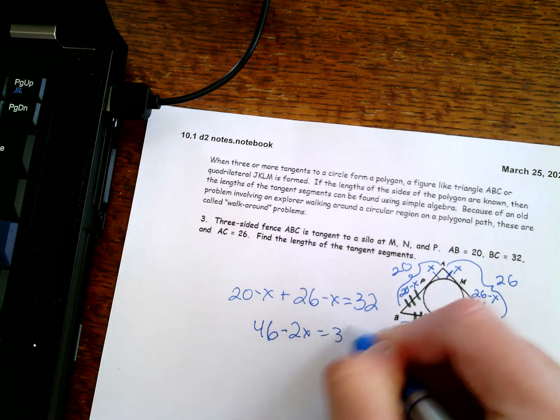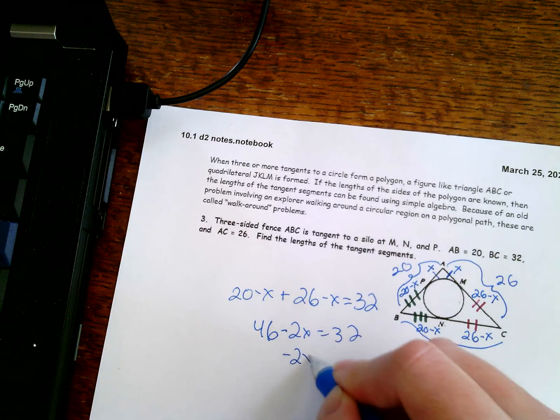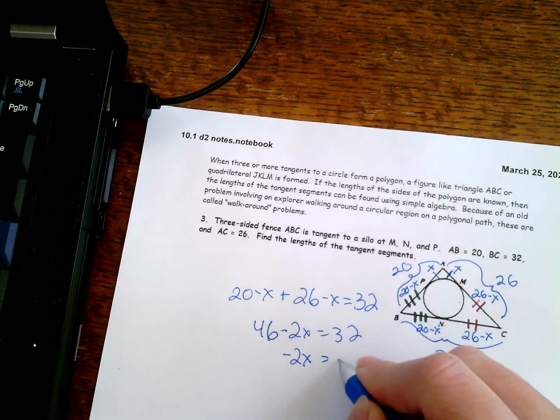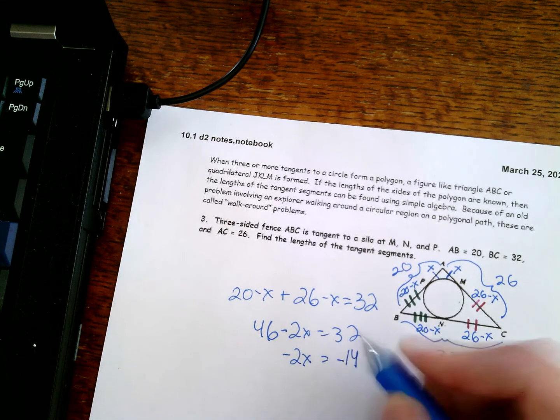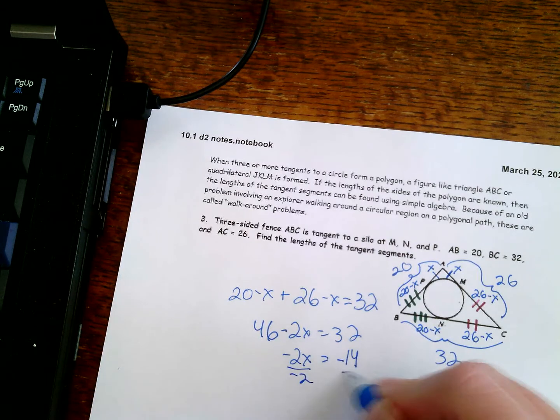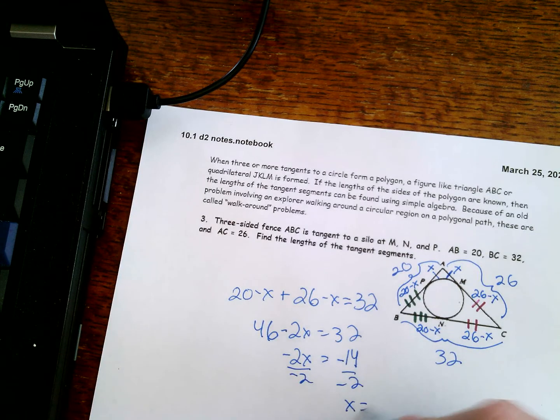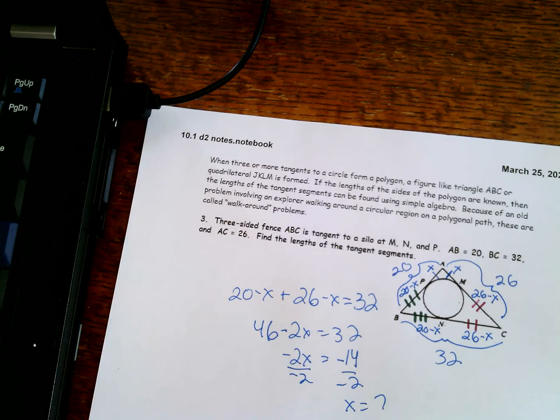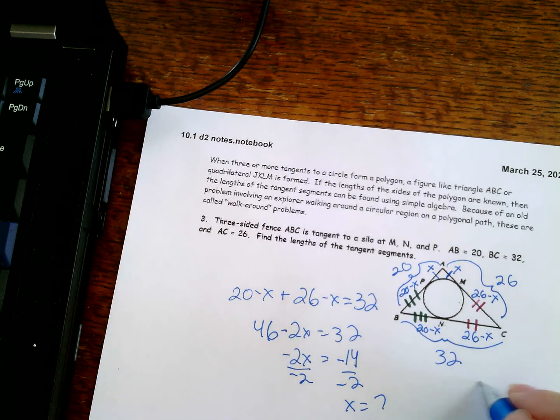X equals 7. So I have that x equals 7 that I can fill in all the blanks for all the segments now. So that means that AP is congruent to AM, and that is 7 because we said that was x. We have MC equal to NC. That's going to be 26 minus 7.